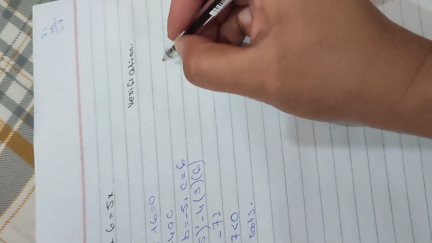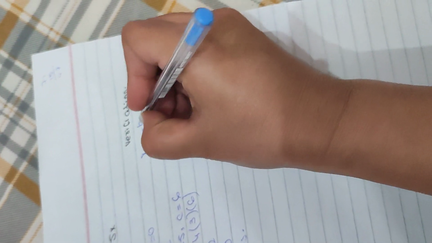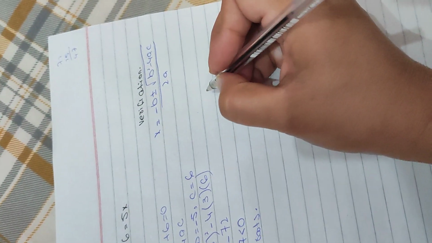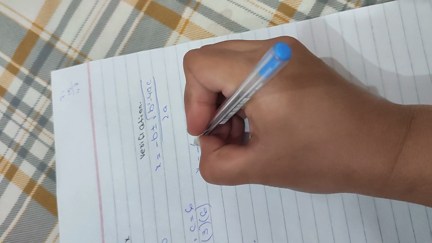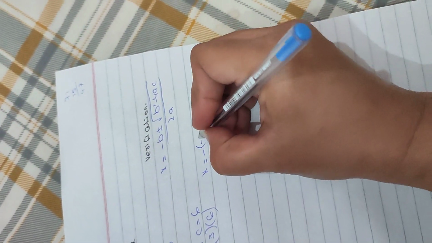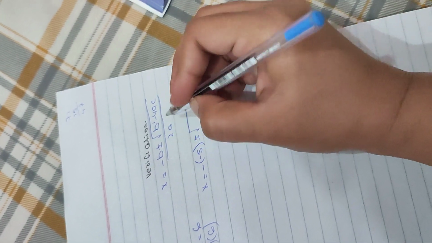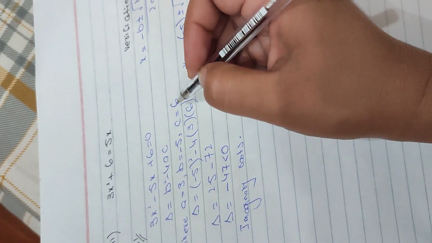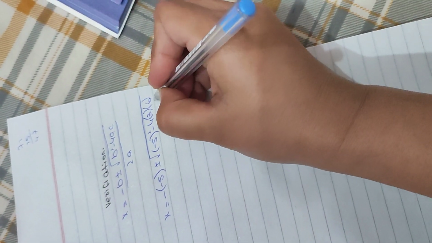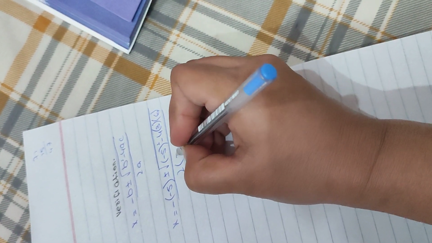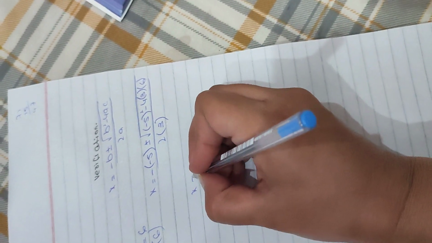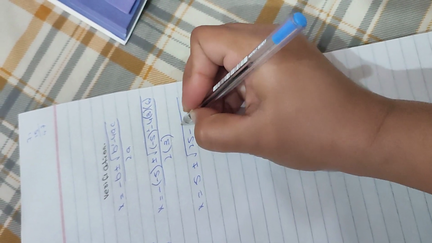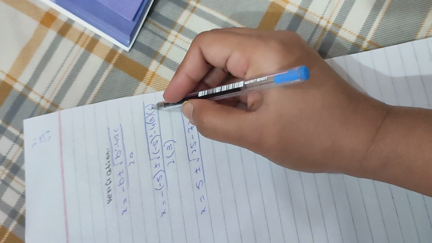We can verify the answer by the same method. Let's put the values. Minus, the value of b is minus 5, so put it, plus minus square root of b square, meaning minus 5 square, minus 4, a is 3 and c is 6, upon 2a, and a is again 3. x is equal to minus minus will be plus. Let's solve this. 5 square is 25 minus 72 again. 4 3s are 12, 12 6s are 72.